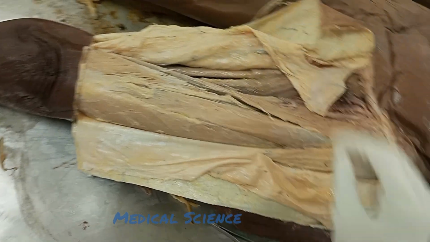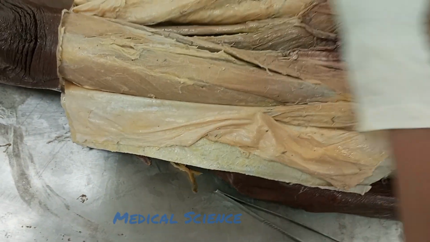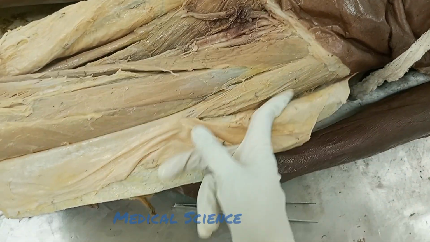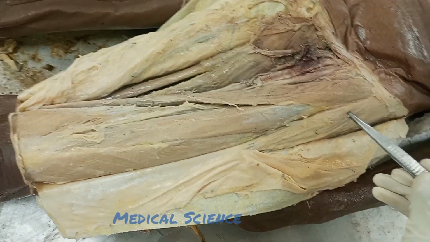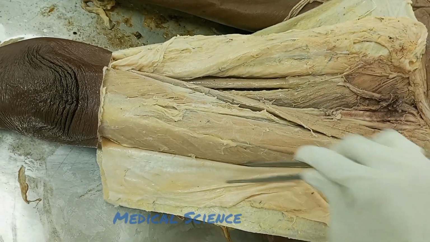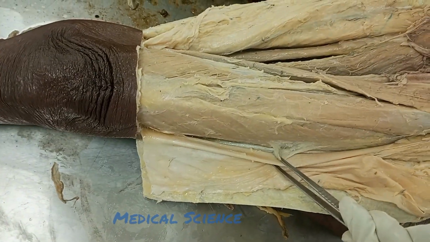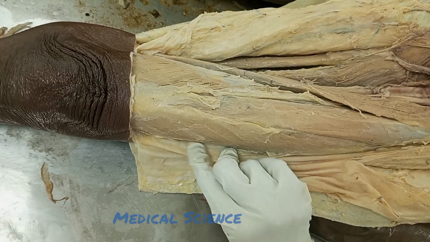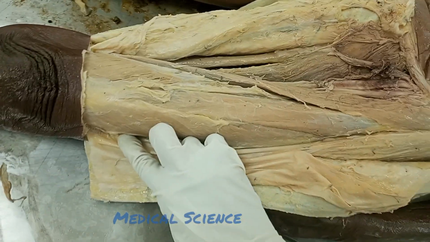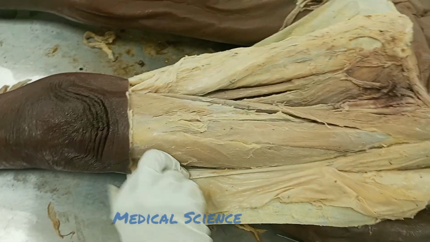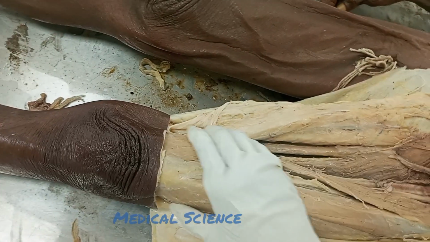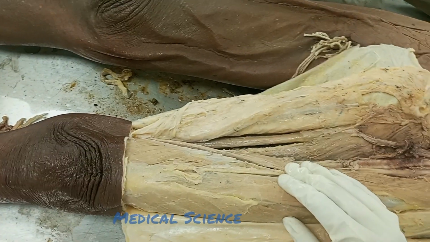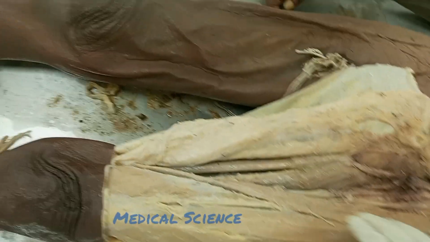Then which muscles will you see in the front of the thigh? Most laterally, this one is tensor fascia lata, and here this one is the iliotibial tract. See the glistening. This one is the iliotibial tract, which gets inserted at the lateral condyle of the tibia. Then one major muscle is the quadriceps femoris muscle, which is the extensor muscle of the knee.